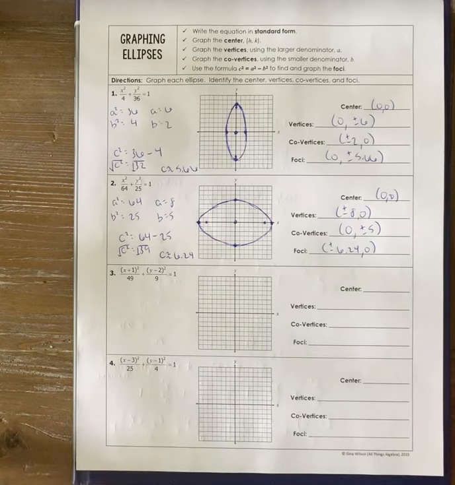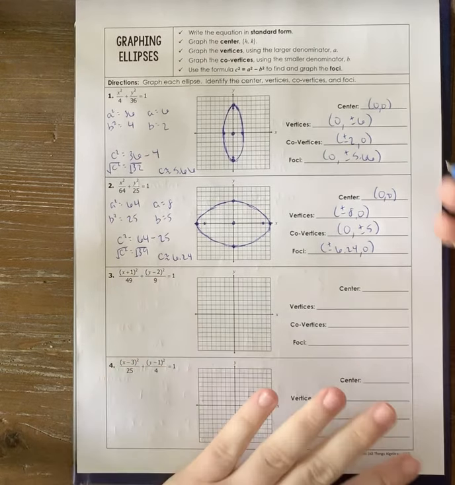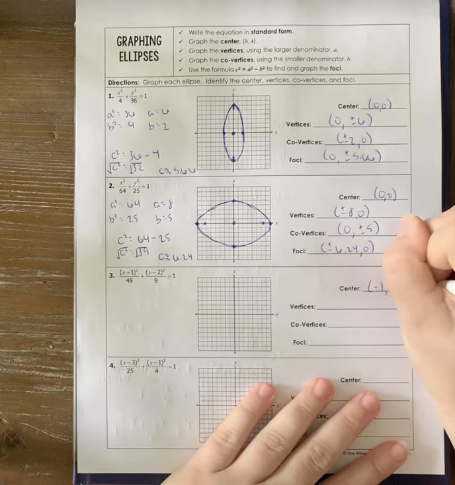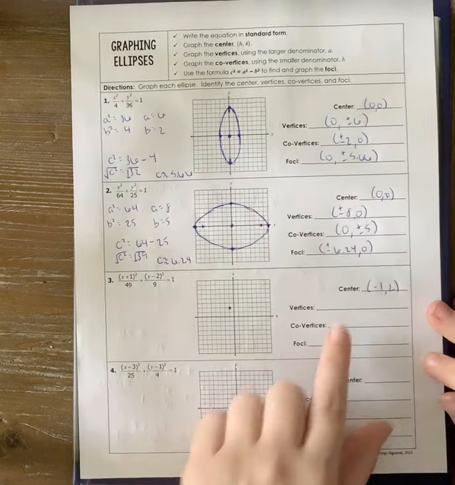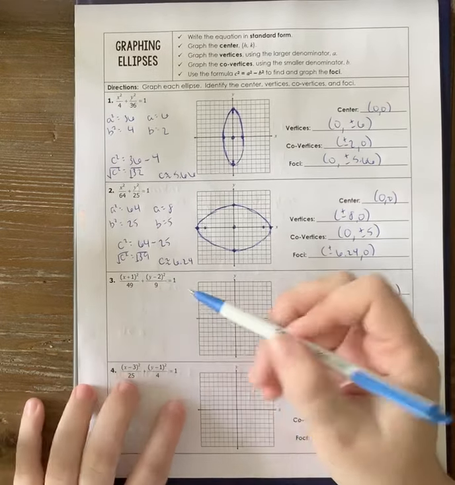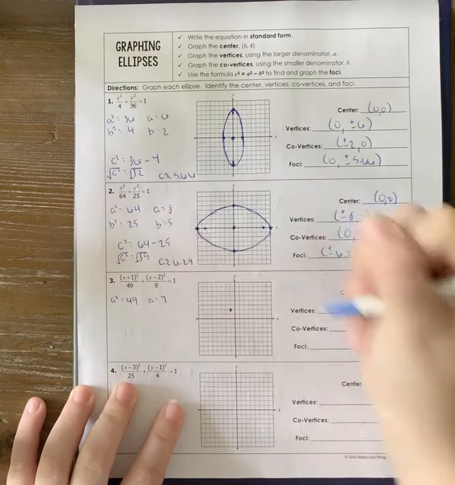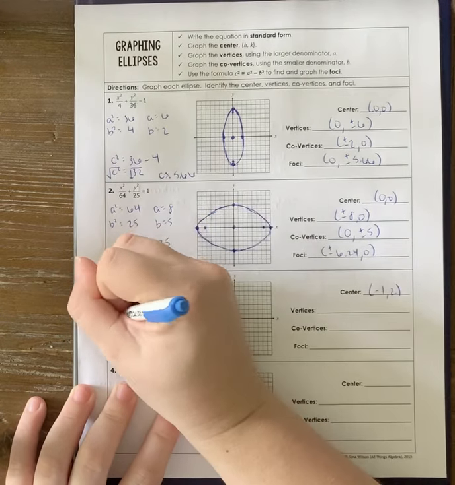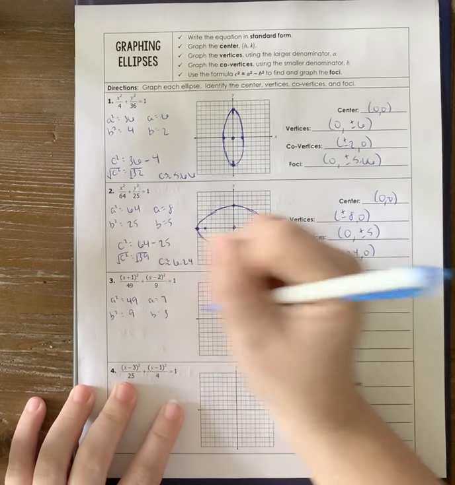Okay, all right, let's go to the next one. Number 3, our center here is going to be negative 1, 2. So negative 1, 2, right there. Our vertices, well, our a squared is going to be 49, which means that our a is going to be 7. Our b squared is going to be 9, so our b is going to be 3.